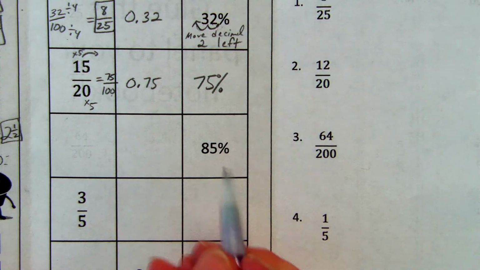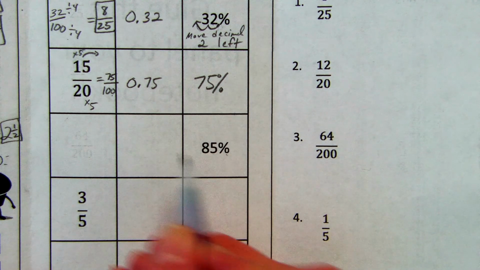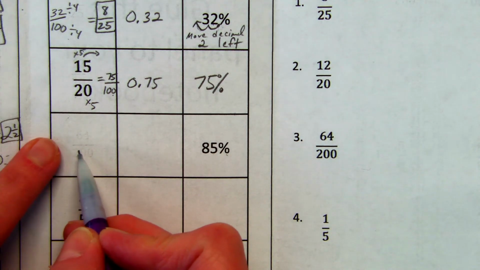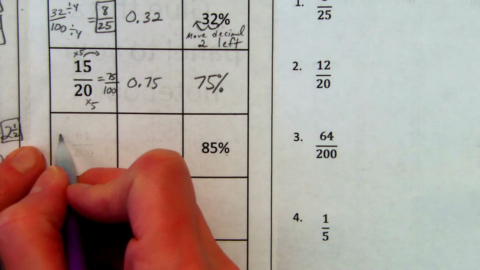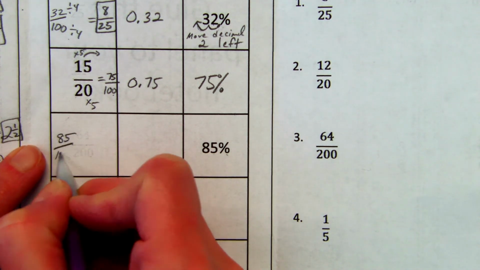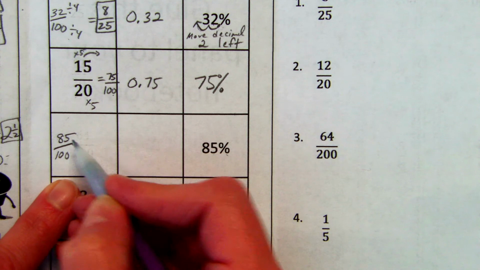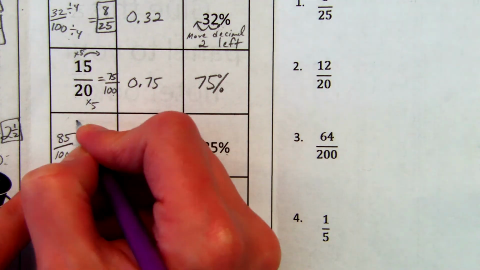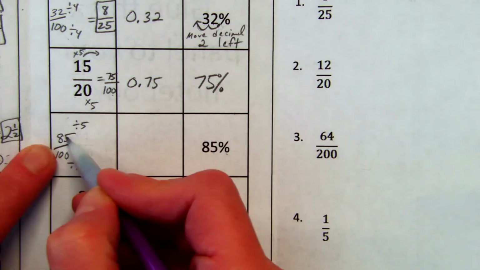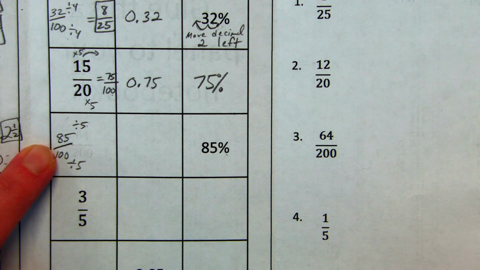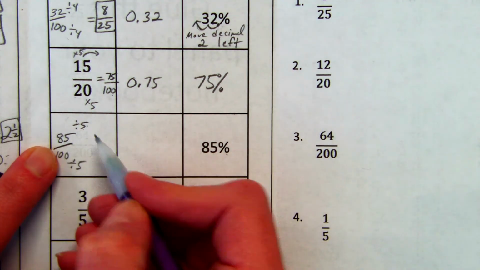Okay, so if I have 85%, who can tell me what that is as a fraction? Go ahead, Shay. 85 hundredths. And I'm looking at that, and I don't know if there's anything besides 5 that goes into both of those. And so 85 divided by 5 might take me a second. 5 goes into 8 one time, then I'm going to have 35.